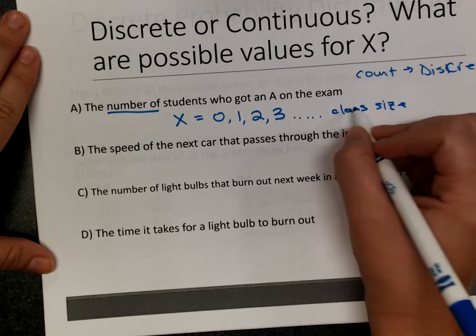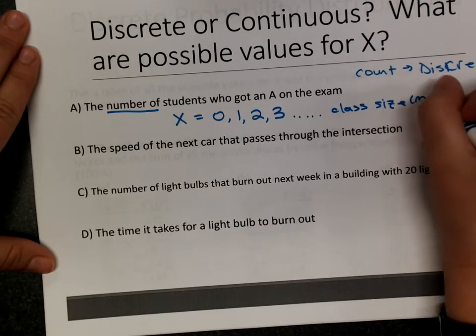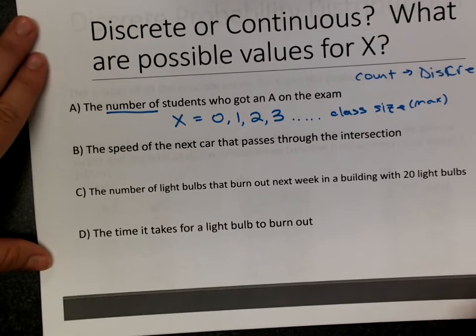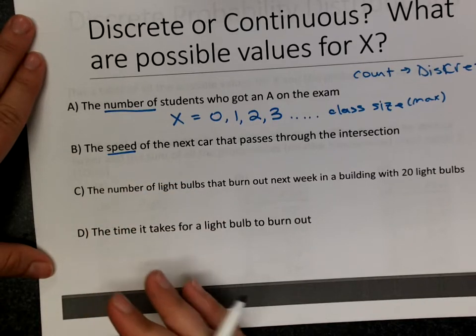which varies. Usually it's around 30. So whatever the class size is, that would be the maximum value. I can't have more A's than I have students in the class, so there's a limit on it. B, the speed of the next car that passes through the intersection.